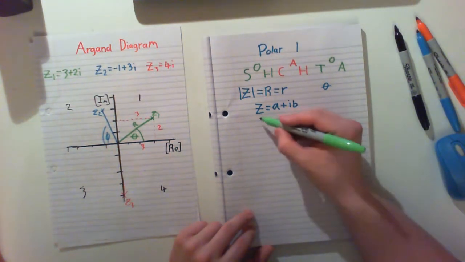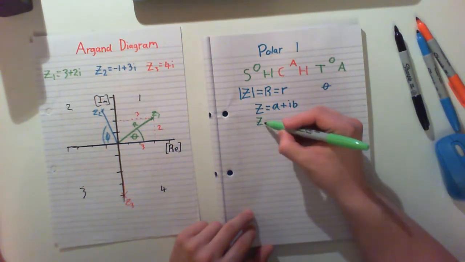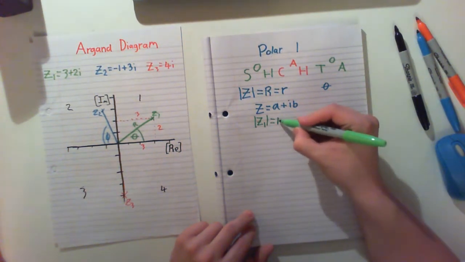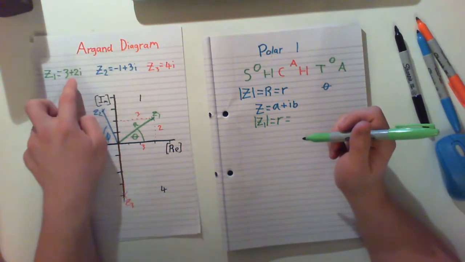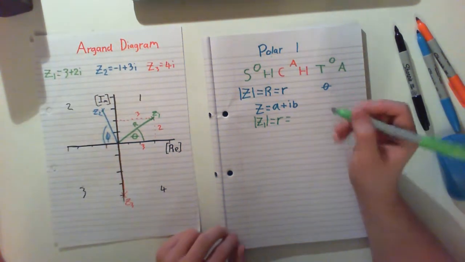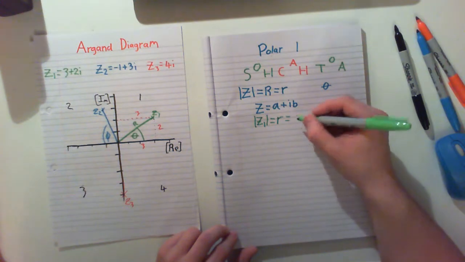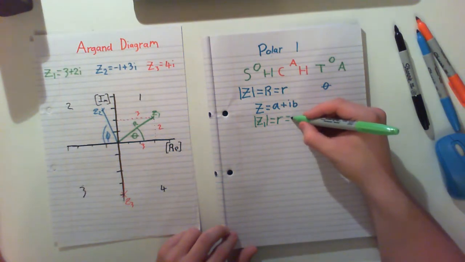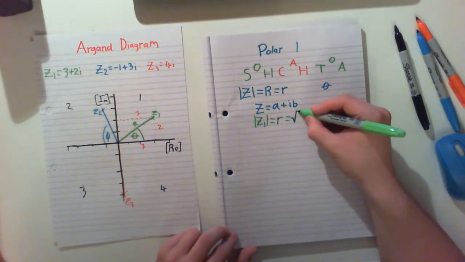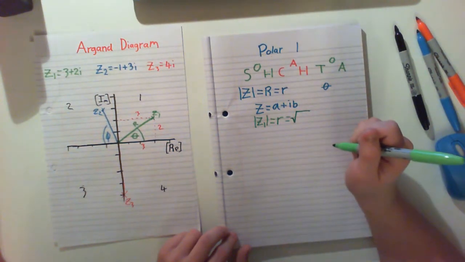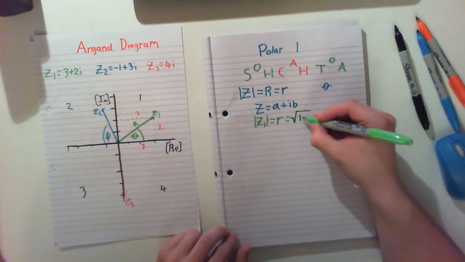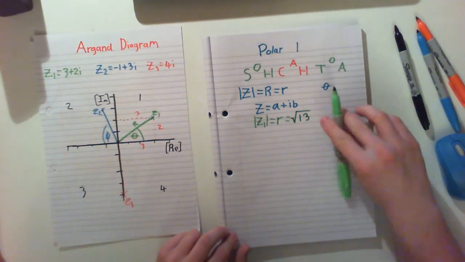So for z1, we can say that the magnitude of z1, or r, is going to be equal to 3 squared plus 2 squared, all square rooted. So 3 squared is 9, 2 squared is 4, that's 13. So r is root 13.